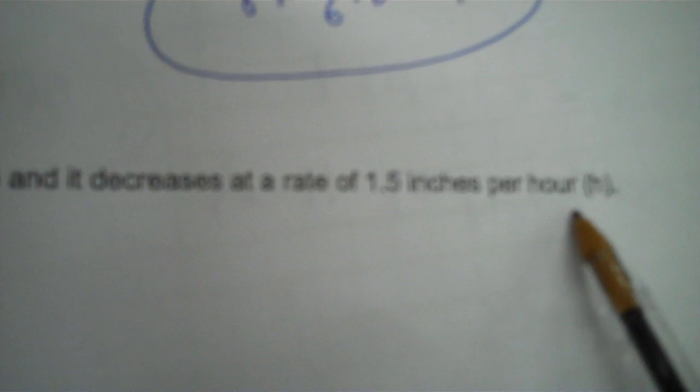Okay, a burst pipe has 37 inches of water. W decreases at a rate of 1.5 inches per hour. So W is my dependent variable. 37. And decreasing means it needs to be negative 1.5 times H. Okay, so 37 plus negative 1.5 times H equals W. That's how you write a function rule, same way you write an equation.